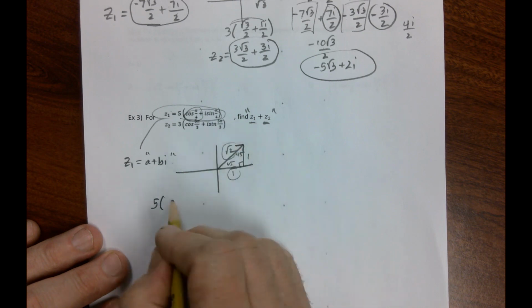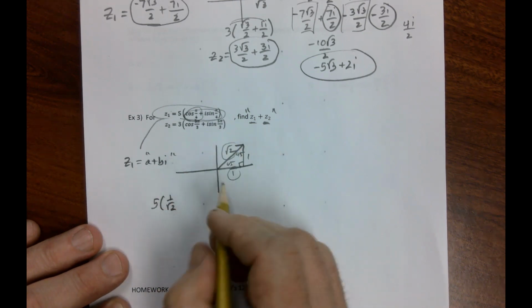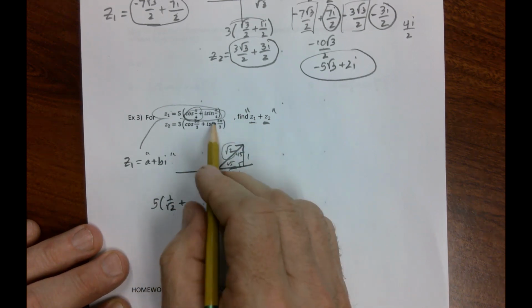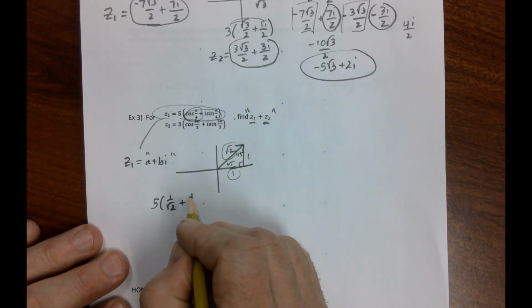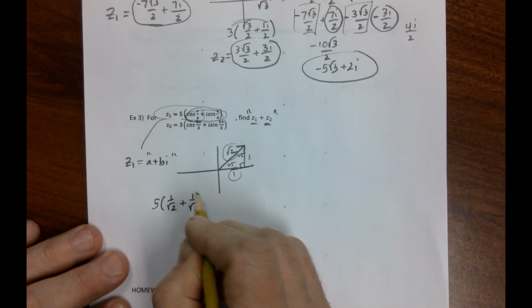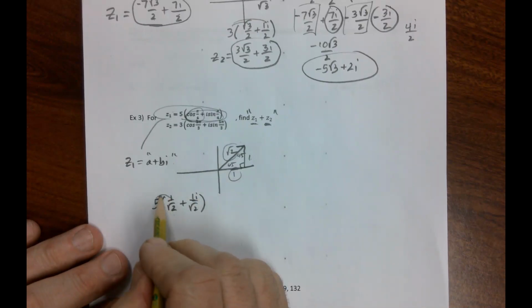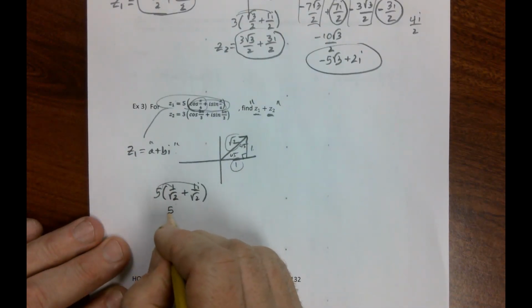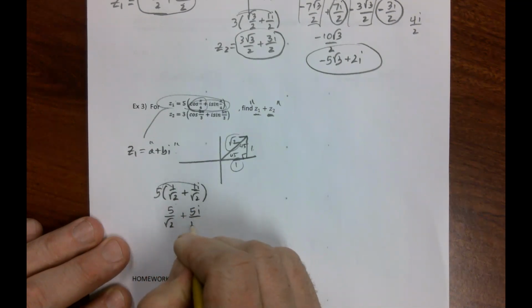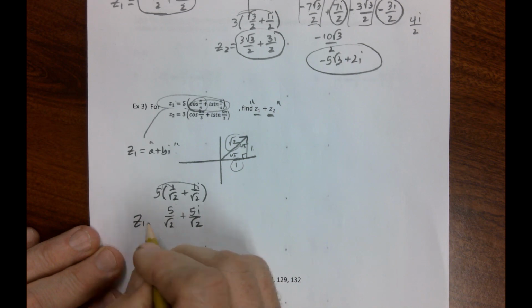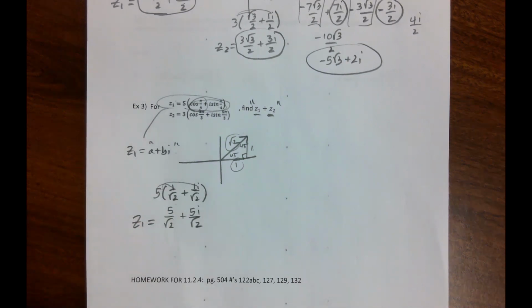Adjacent over hypotenuse. Plus sine of 45, which is 1 over the square root of 2. But don't forget that little i. Distribute, distribute. So I get 5 over the square root of 2 plus 5i over the square root of 2. And there's my z1 in a plus bi form.